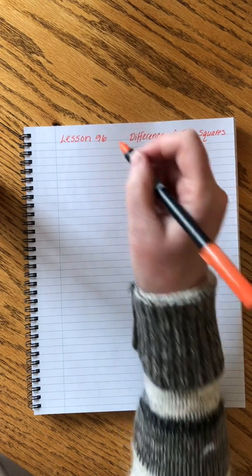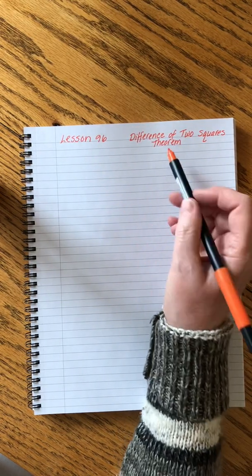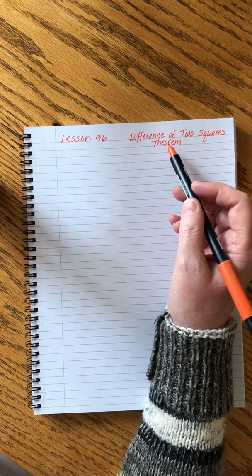Saxon Algebra 1, Lesson 96. Yay, it's our last lesson before spring break. Yay. The topic of this lesson is the difference of two squares theorem.